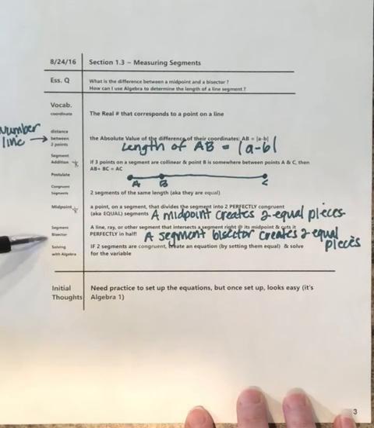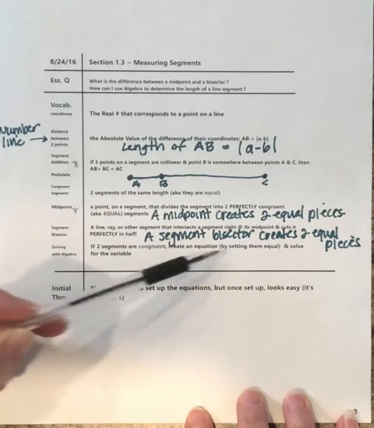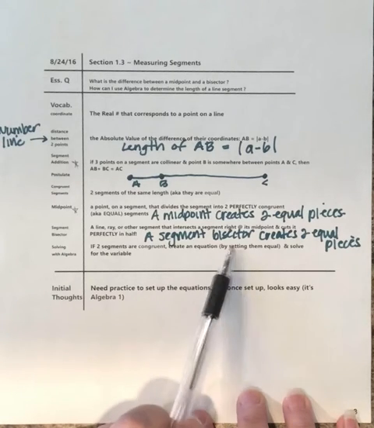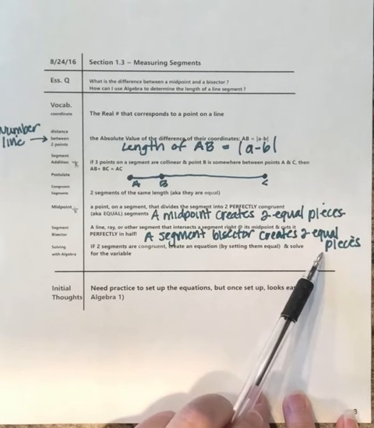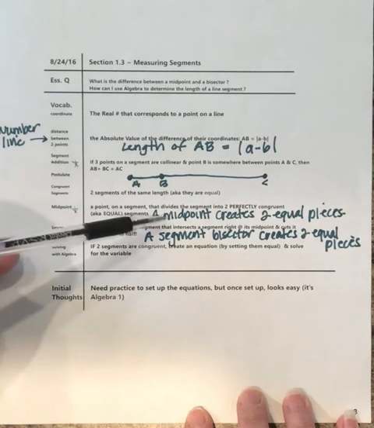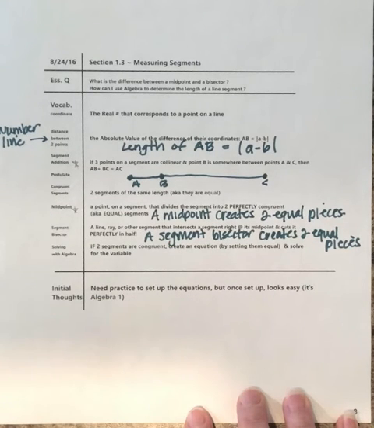A segment bisector basically does the exact same thing, except a midpoint is just a point. A segment bisector is usually some other segment or a line or a ray or something like that, but it just creates two equal pieces as well. So this is the time to start setting in your mind the idea that if you see words like midpoint and bisector, you should start to think automatically two equal pieces, because again, that's going to help you set up your equations.